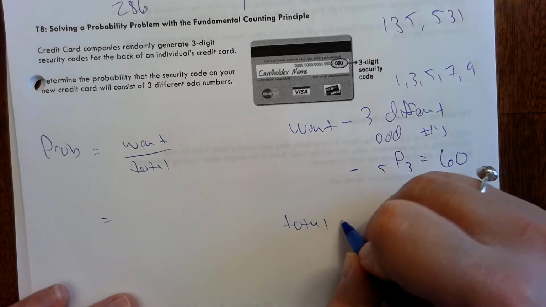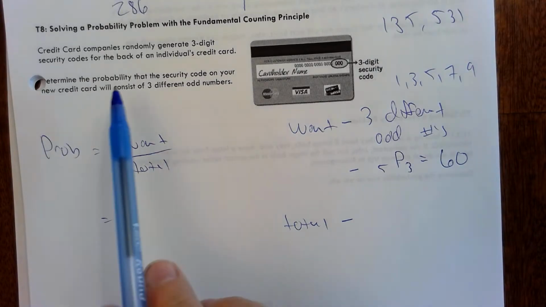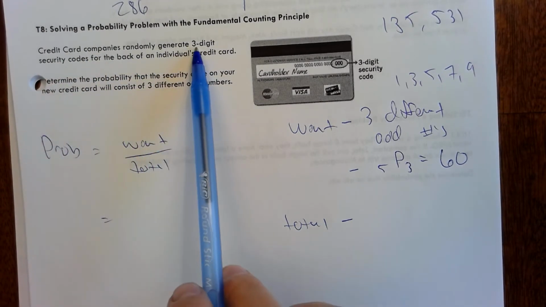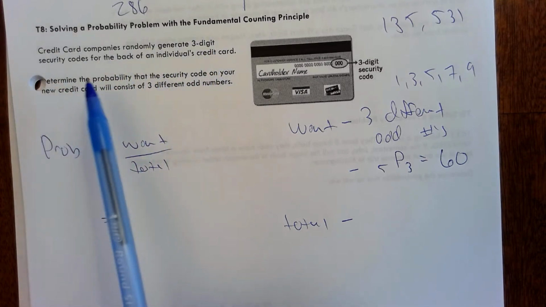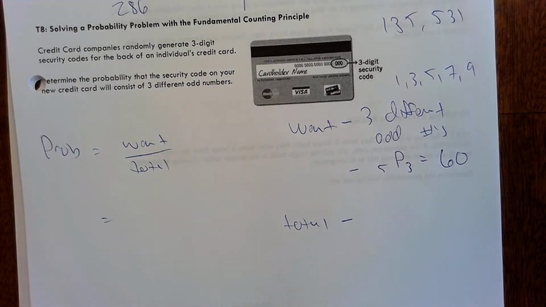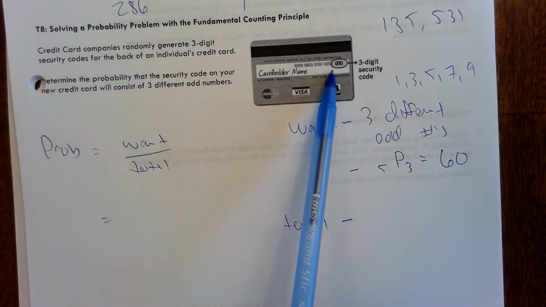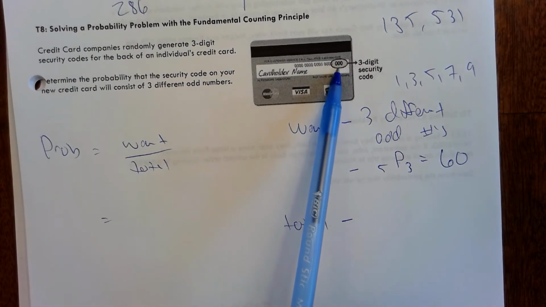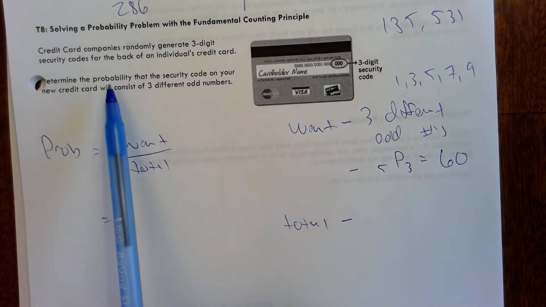Now the total. This is where it gets a little confusing. We have to really think hard. When they make security codes, does it specifically say that security codes cannot repeat or have any other restrictions on it? I don't think so. I think you could technically have a security code that was 000 or like 111. I think that's possible.